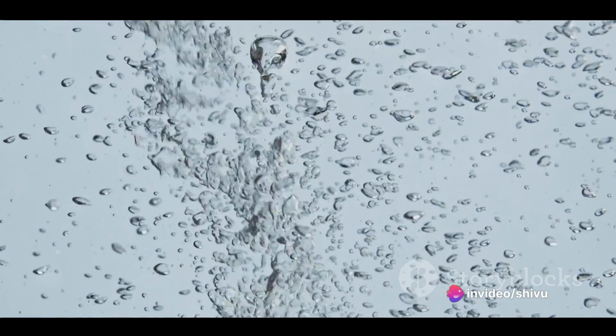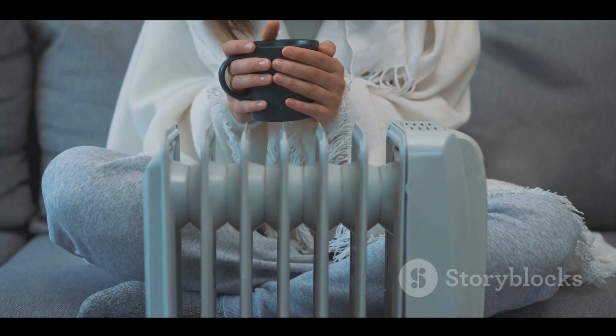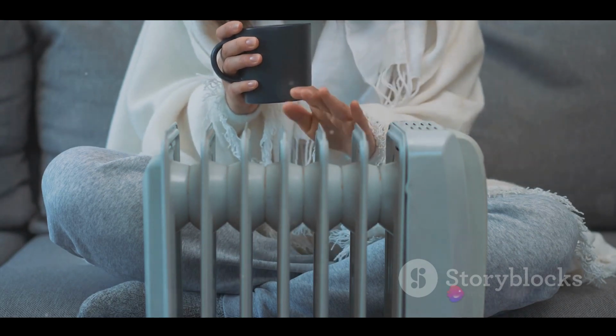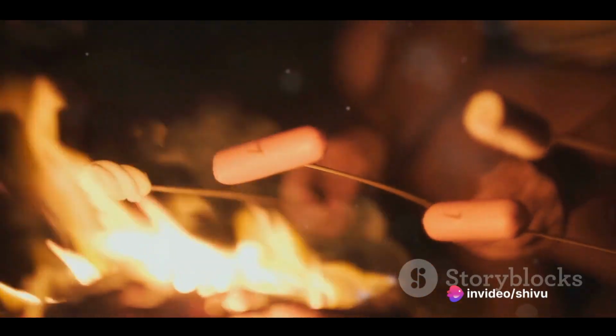Picture this. When you heat up a pot of water, you're actually transferring energy from the stove's burner to the water. This energy causes the water molecules to move faster and faster, which in turn heats up the water. This is the essence of heat, a form of energy that can be transferred from one object to another.